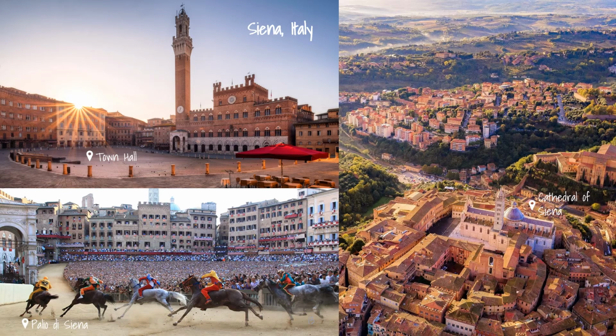Another example is Siena in Tuscany, Italy. Siena has preserved its medieval art, architecture, and town planning to a remarkable degree. It's home to the famous Palio di Siena, which is a traditional medieval horse race that has been active since the 1200s.